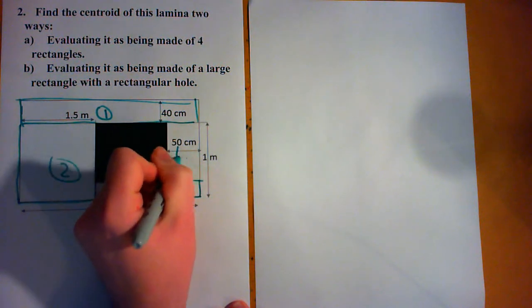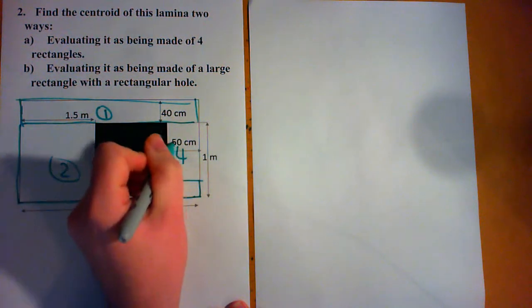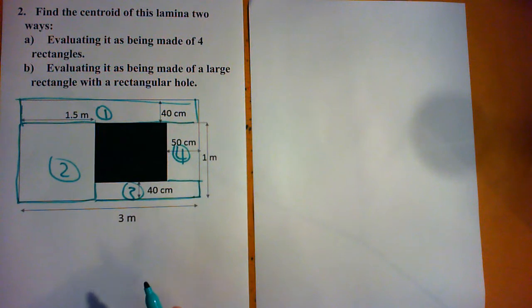And on the right here we have rectangle 4. So we've got the shape made up of 4 smaller rectangles, and notice that none of those rectangles include the hole, so we won't need to subtract that hole for this video. We'll need to do that when we do it the second way, but not for the first way.